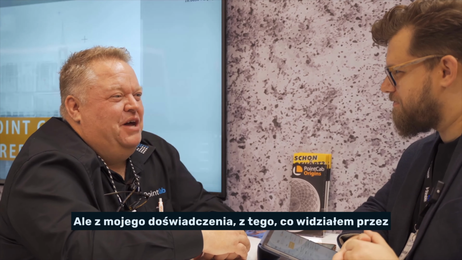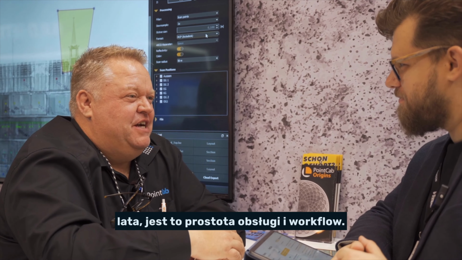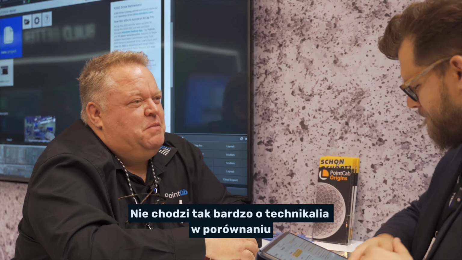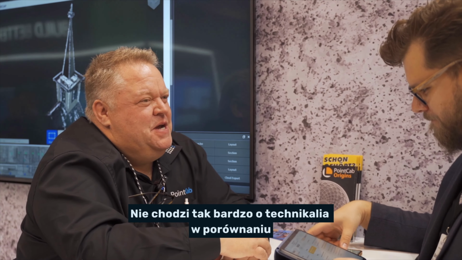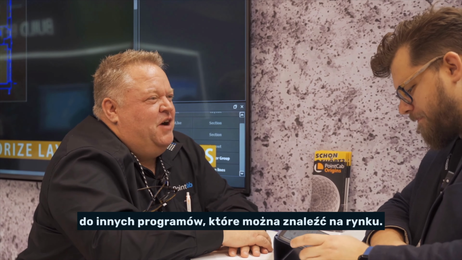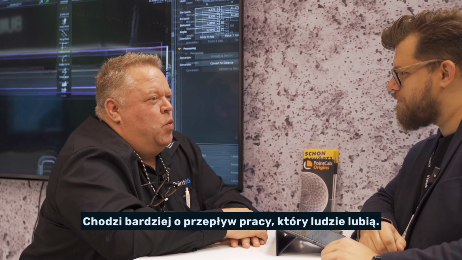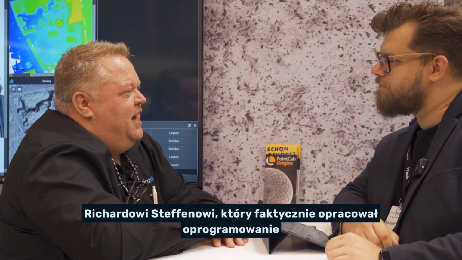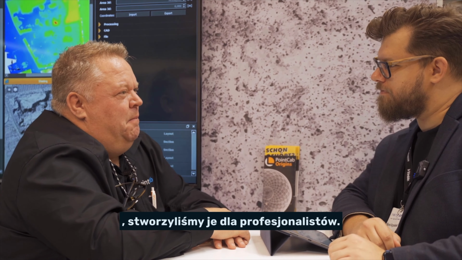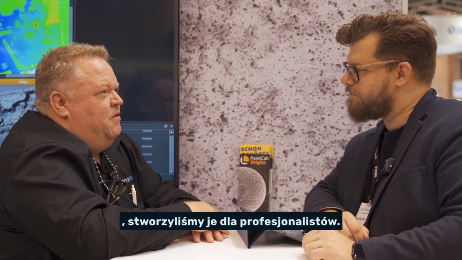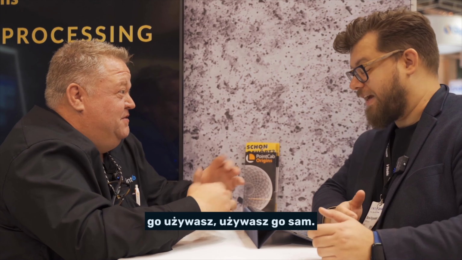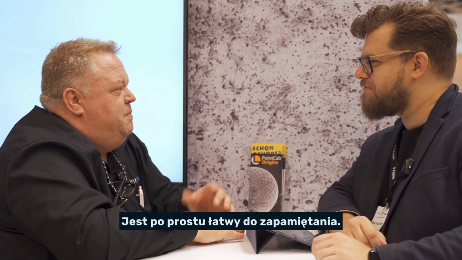But from my experience, what I've seen over the years, it's the simplicity of use. Workflow, it's not so much about the data sheet in comparison to other softwares that you find in the market. It's more the workflow that people enjoy. I think the background that we have a PhD surveyor that actually developed the software made it for professionals, but the workflow, the way you use it yourself, it's just so easy to remember.